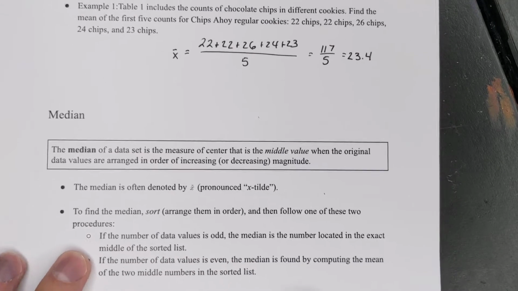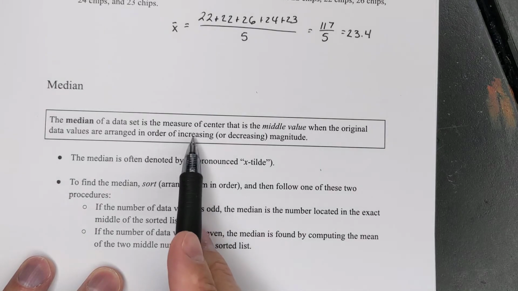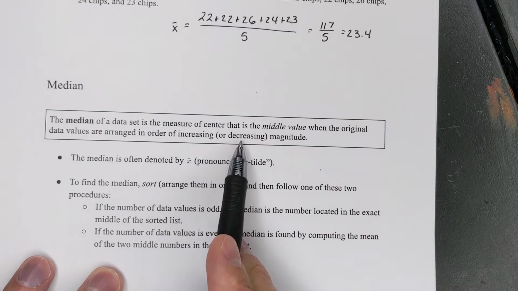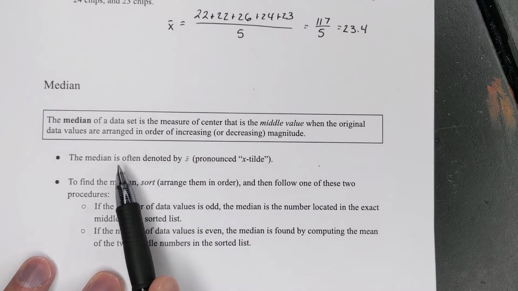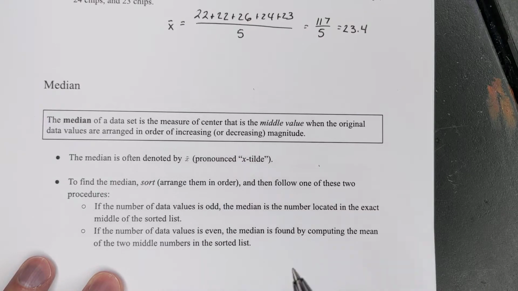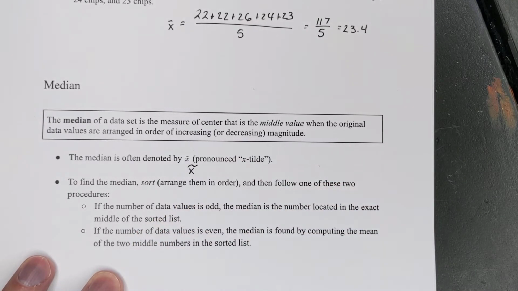The next measure of center we have is the median. It's the middle value when you order them, either from least to greatest, increasing, or greatest to least, decreasing magnitude. The thing about the median is you have to have them sorted. The mean doesn't require it. The median is denoted by x with a tilde over the top. It's kind of hard to see, but it's the little squiggly guy. To find the median, you sort them and then follow the procedures.